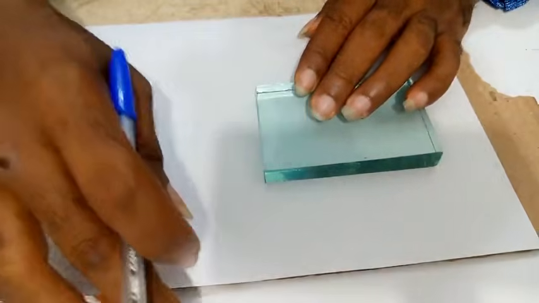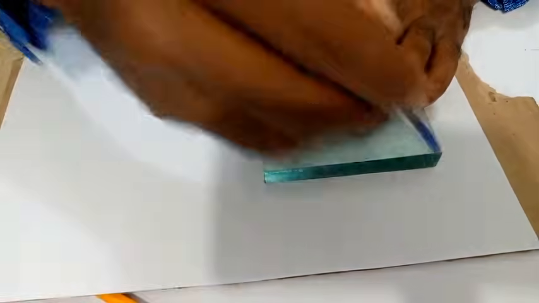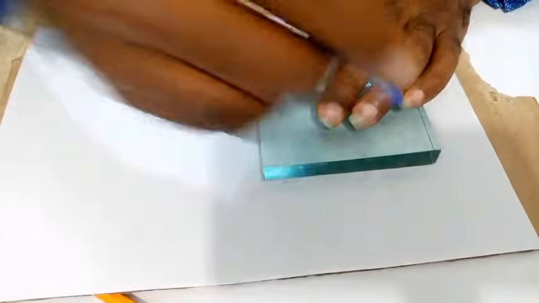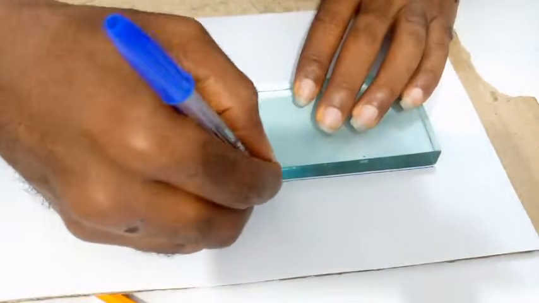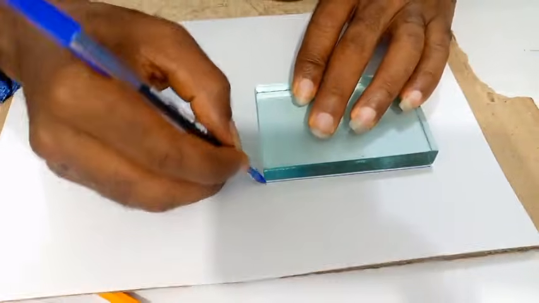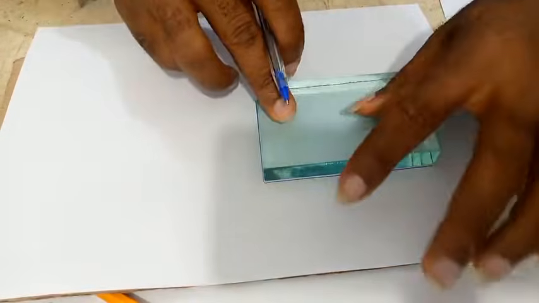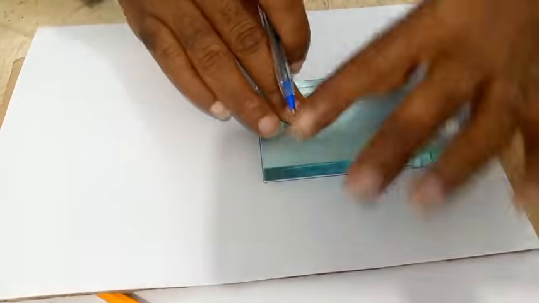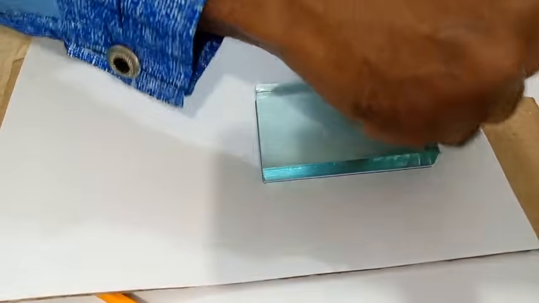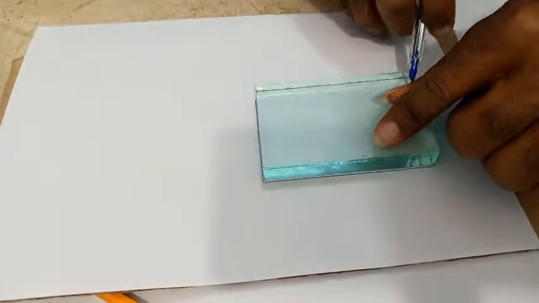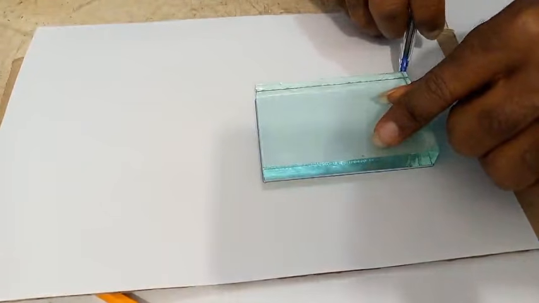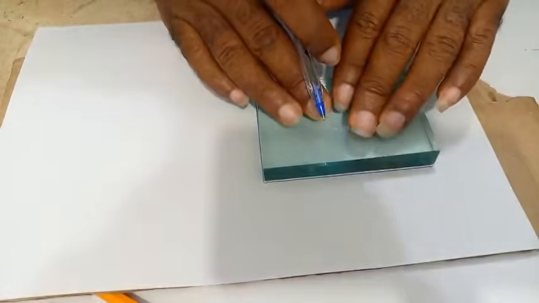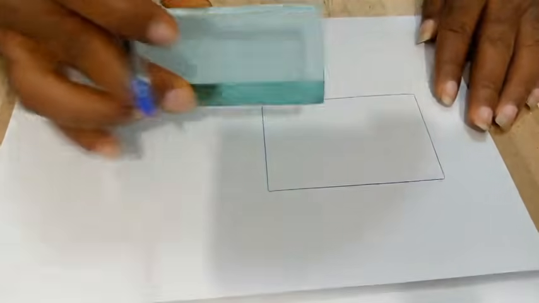Pencil is what you are meant to use. Good, I've traced the outline of this rectangular glass prism.